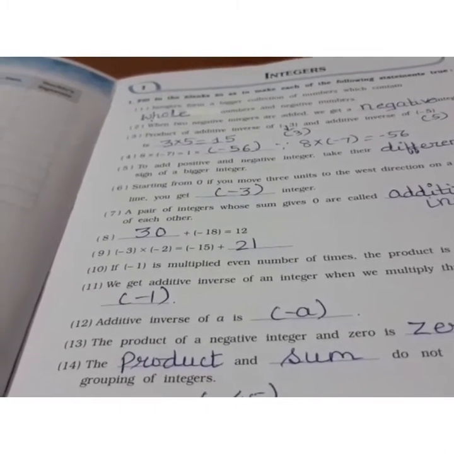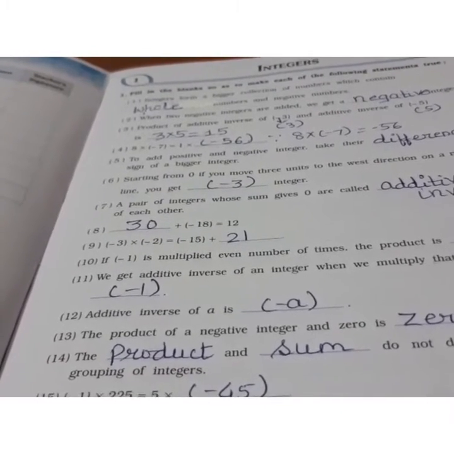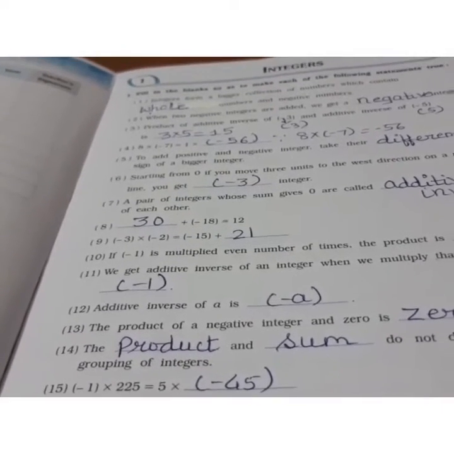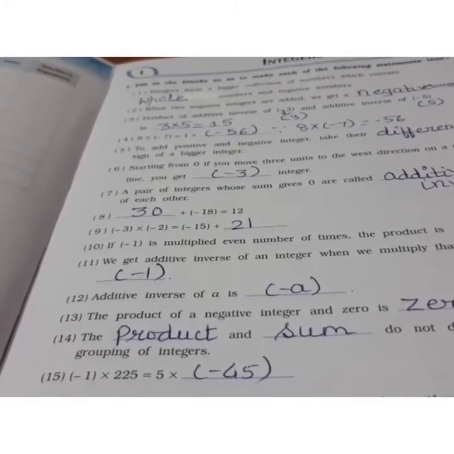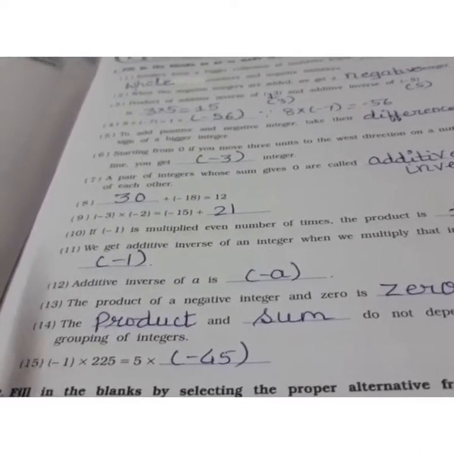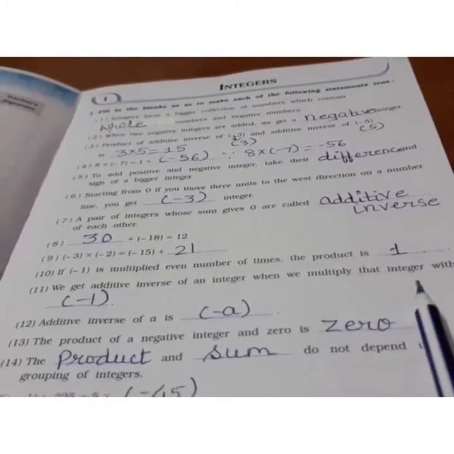-2 multiplied by -2 multiplied by -2, if we multiply 4 times, then minus minus is plus, again plus minus is minus, and minus minus is again plus. So even times, if we multiply a negative integer, then the product that comes is always a positive integer. That is, -1 multiplied even times, the product will be +1.